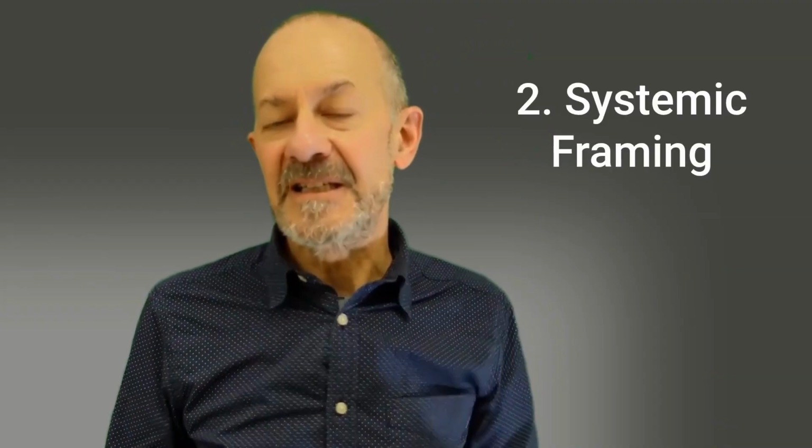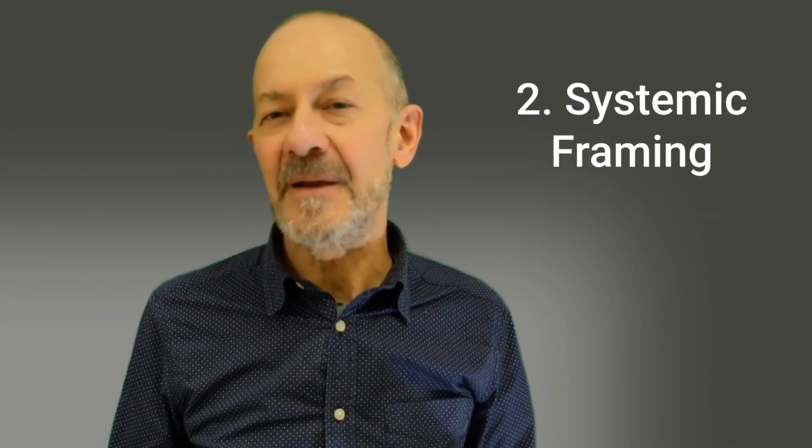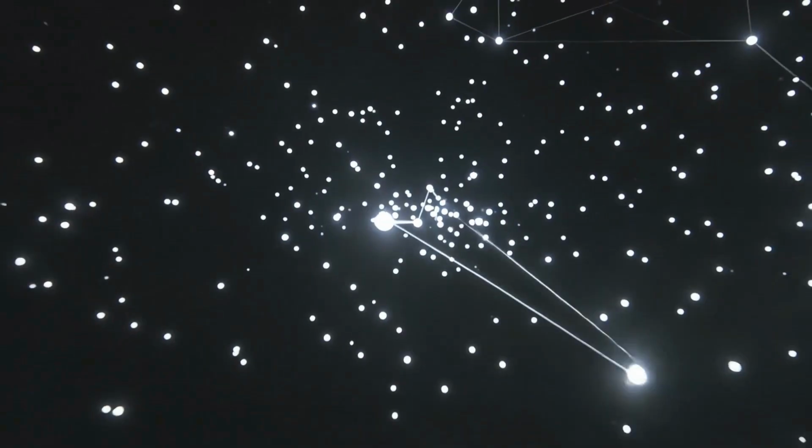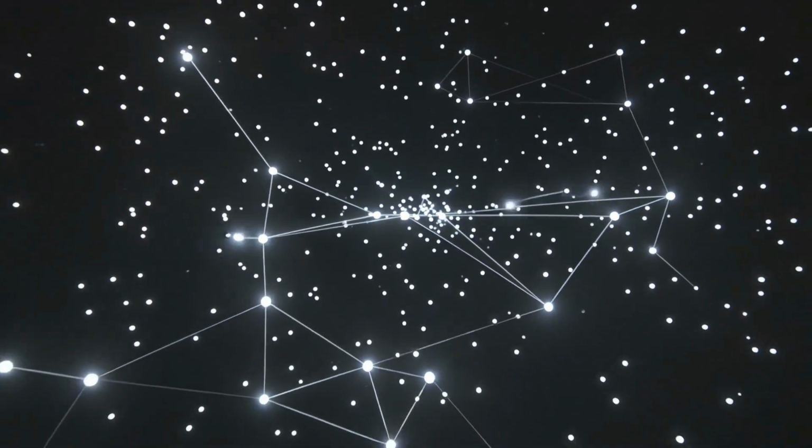Second framework, a systemic framework. You connect the points that have been made visible, what the Anglo-Saxons call connecting the dots.